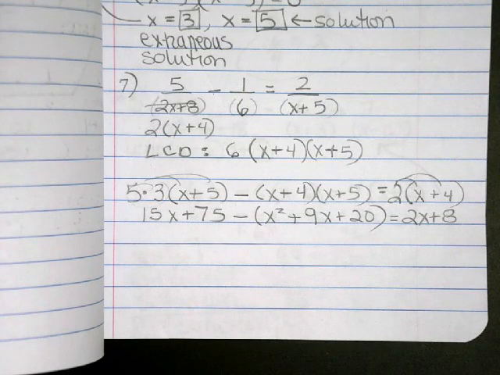Middle of problem 7, just getting things all organized to be able to complete solving this equation. When you see a squared in it, you're going to have to factor to answer. Okay?